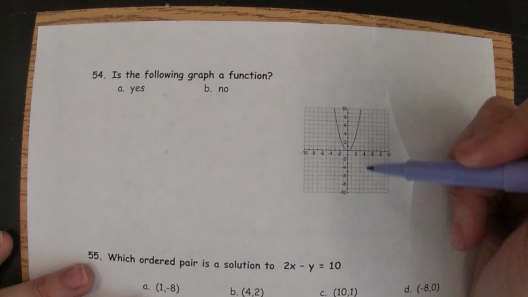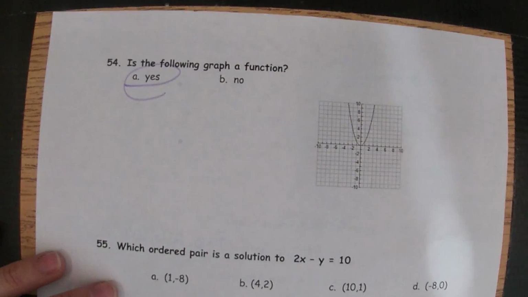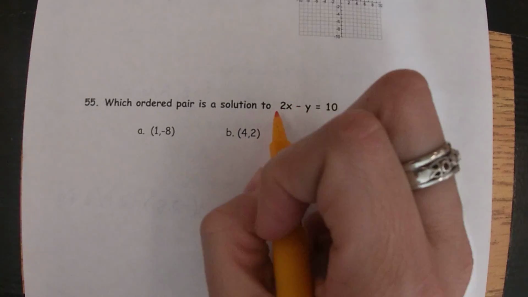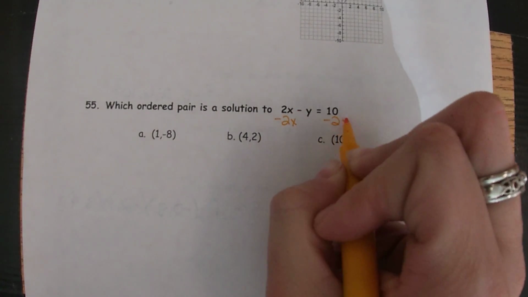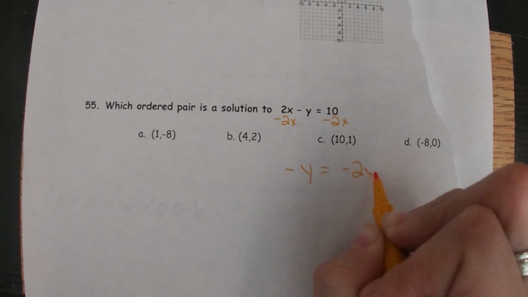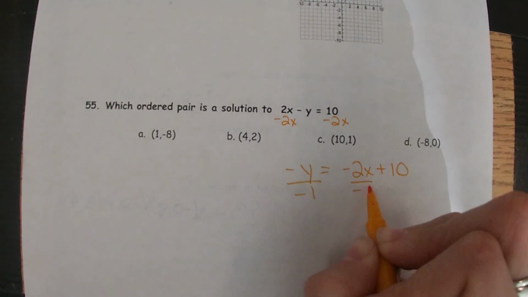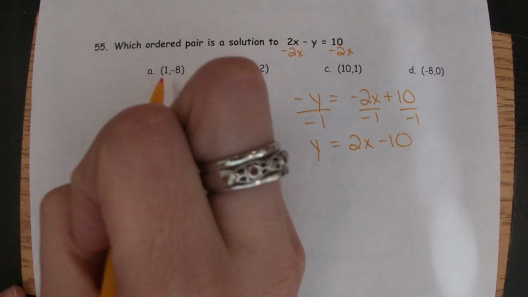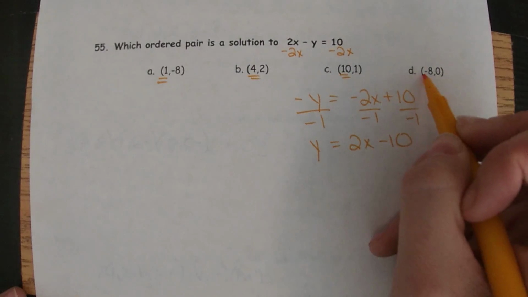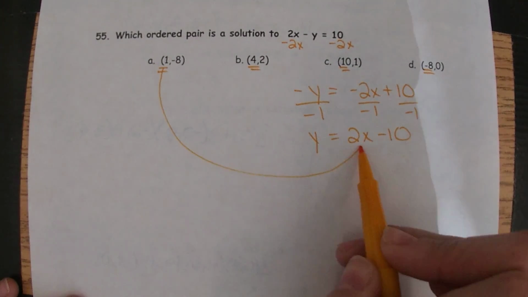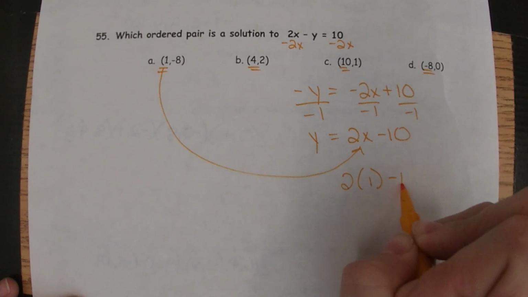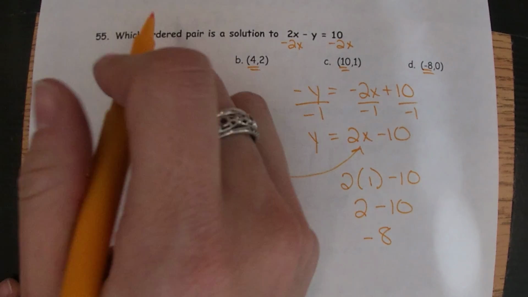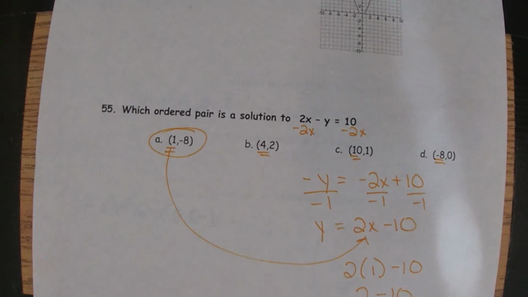54, if we draw vertical lines, it will not touch the graph twice, so that is a function. 55, we're going to have to solve this for y to start with. We don't have to, but right, function rules are easier to work with if we're solved for y. Right, and then we're plugging in each x value to see which one gives the appropriate y value. So if I plug 1 in, 2 times 1 minus 10, so that's 2 minus 10, which is negative 8, and that one's actually the right one right off the bat, so we know that the correct answer is A.